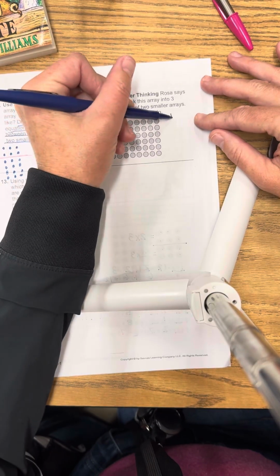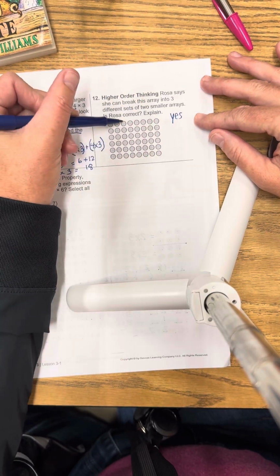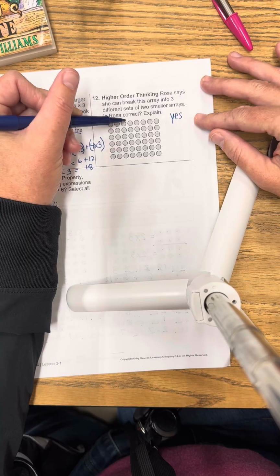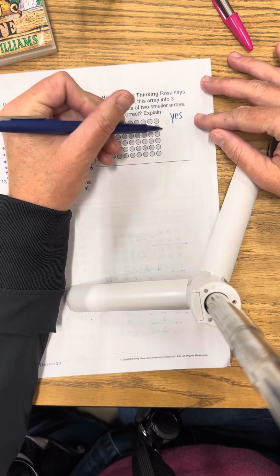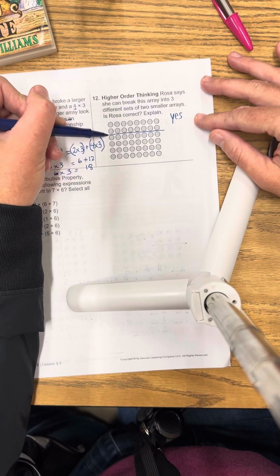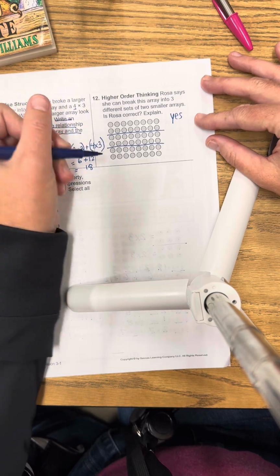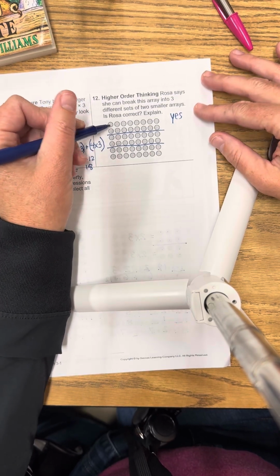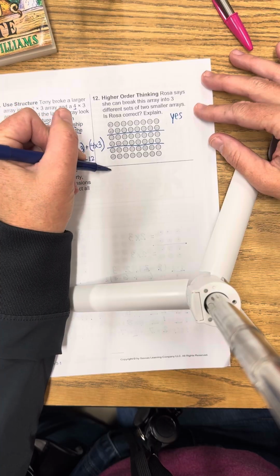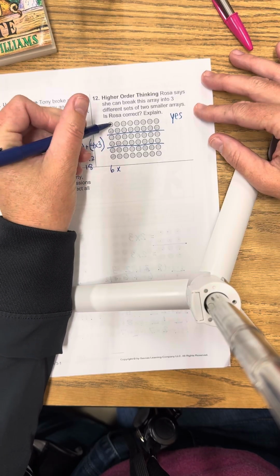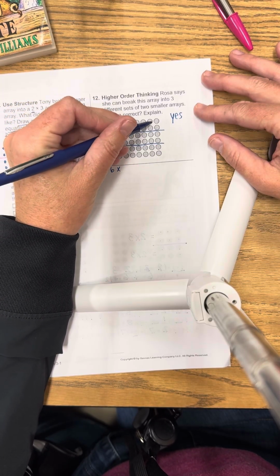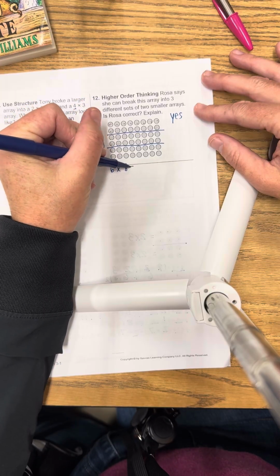The answer here is yes. She could split it like this. Here and here. And her big array, 1, 2, 3, 4, 5, 6 rows times 1, 2, 3, 4, 5, 6, 7, 8, with 8 in each row.